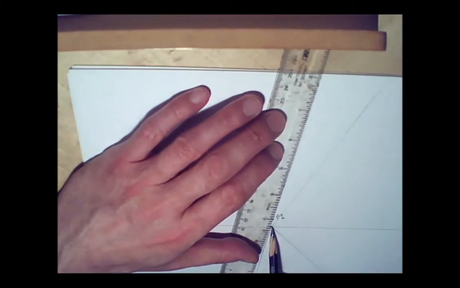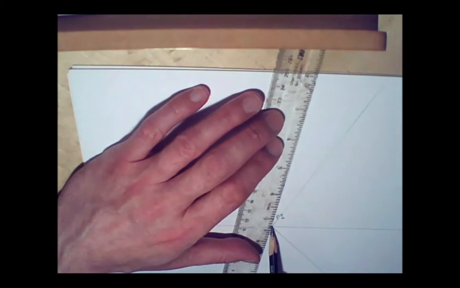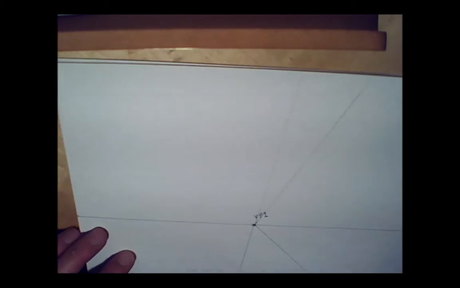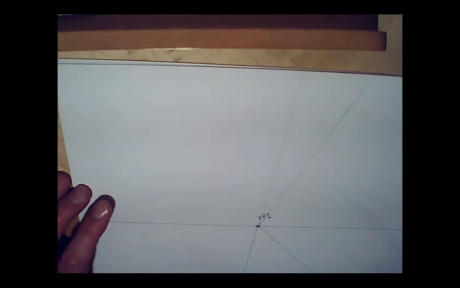Again, cubes are so useful because they can form the basis of most objects, particularly good for buildings, obviously, and architectural structures tend to have quite a lot of cube type shapes in them. So we've drawn off our two projection lines or guidelines.